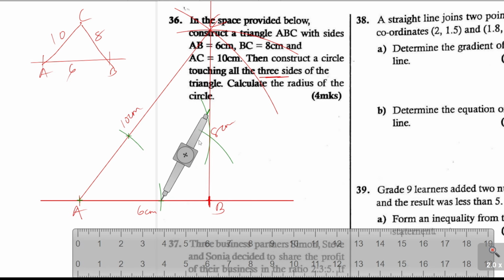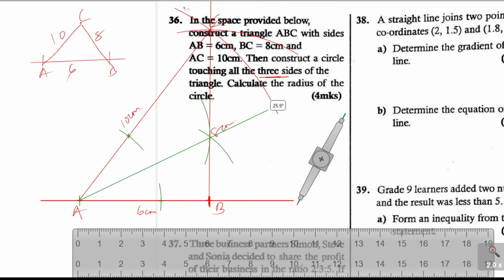Then from there, now you can join using a straight line. Join point A to the point of intersection of that arc there. Now you have bisected angle A. You have divided it into two. Now the next one, how you bisect another angle. You can bisect C or B, any of your choice. So I'll bisect B.